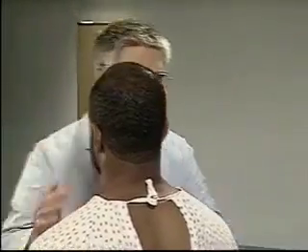Now test the open ear by softly whispering numbers or words. Gradually increase your voice volume until the patient can identify the spoken numbers or words.